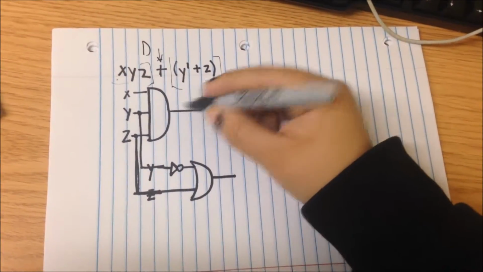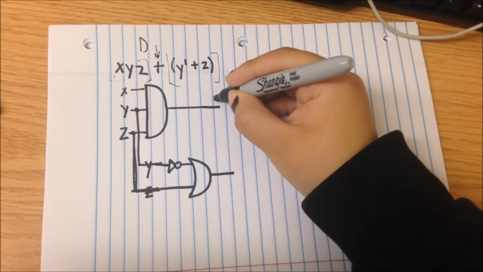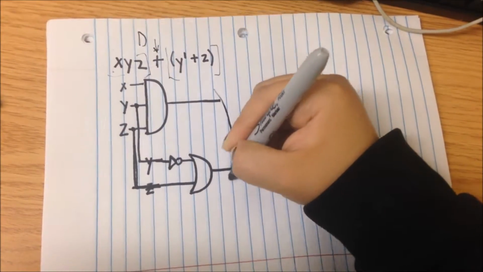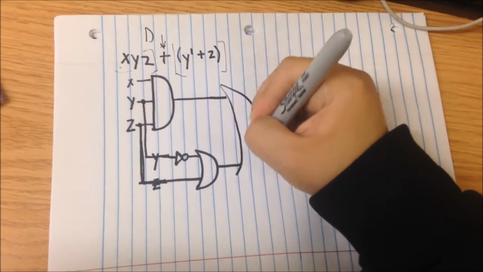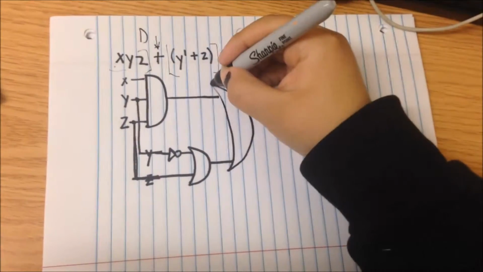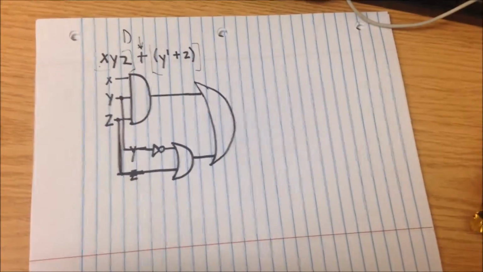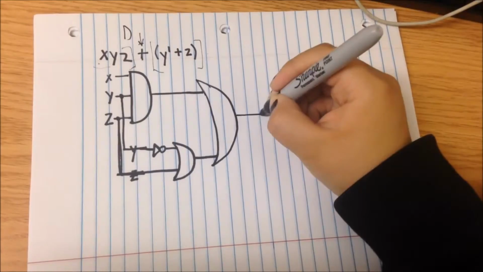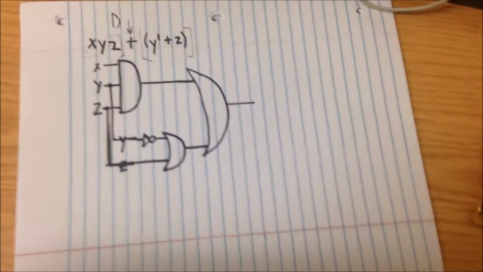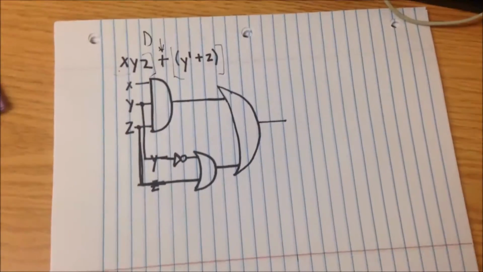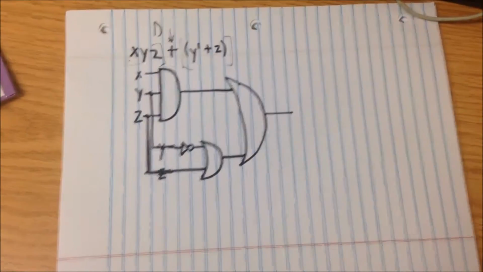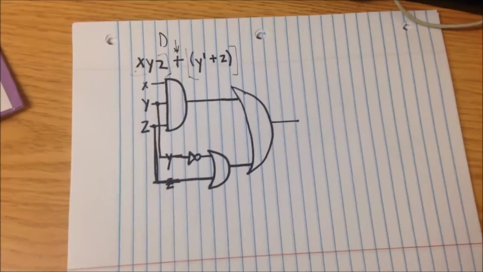So you're connecting these two essentially like this, with a big OR gate. Simple enough. And that's it. That is your circuit, the smallest circuit than we had last time.